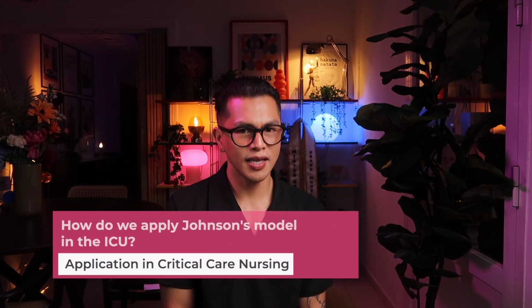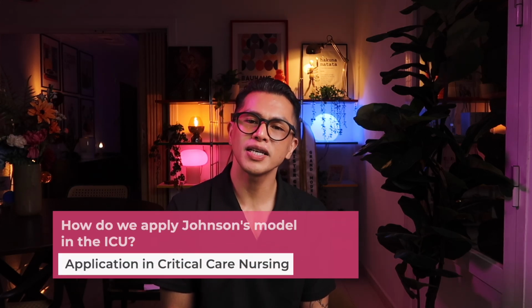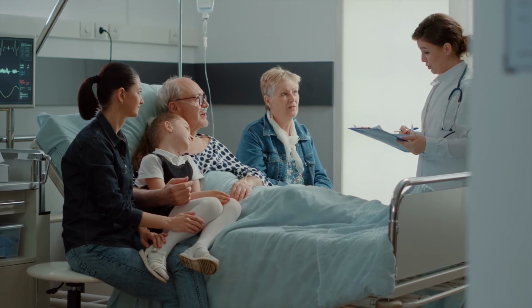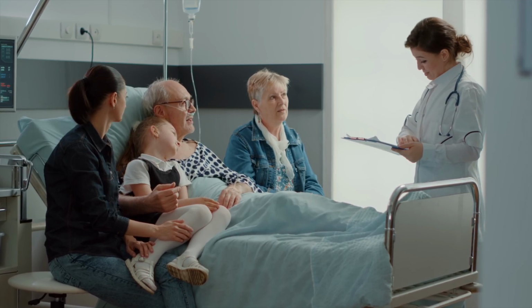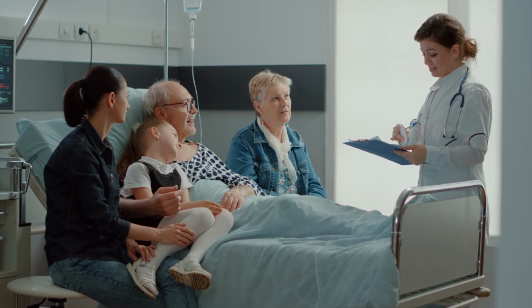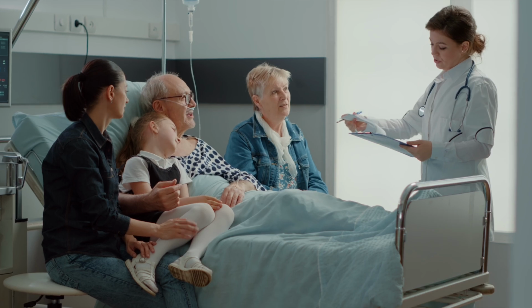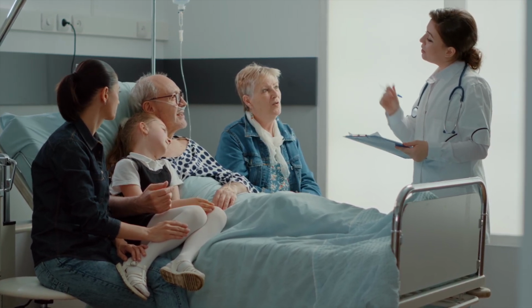Application in critical care nursing. So here's the question: how do we apply Johnson's model in the ICU? Let's walk through a practical example. Imagine you have a 67-year-old male patient admitted after a CVA. He presents with right-sided weakness, expressive aphasia, and slurred speech. Using Johnson's model, you would assess each subsystem.